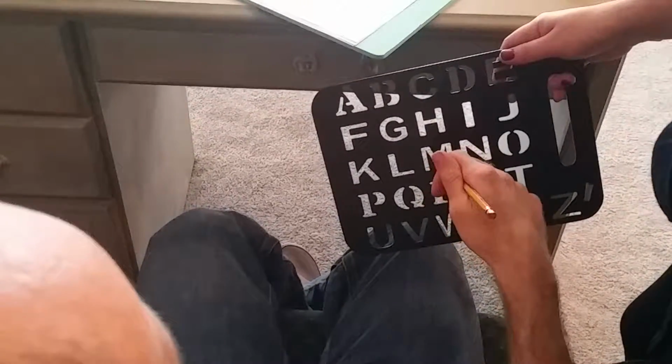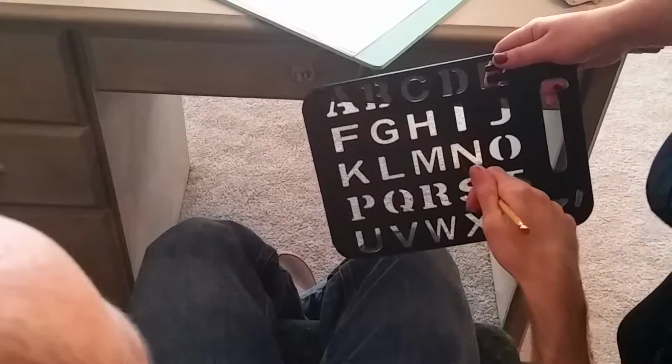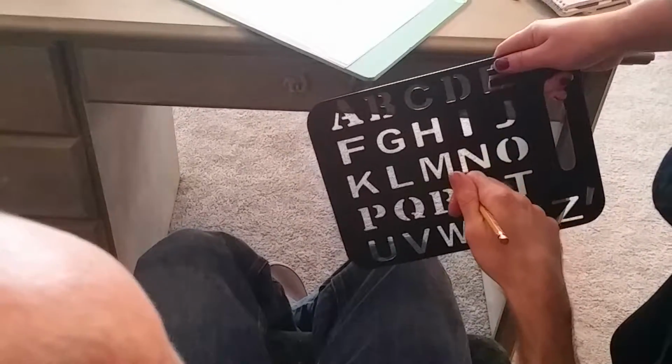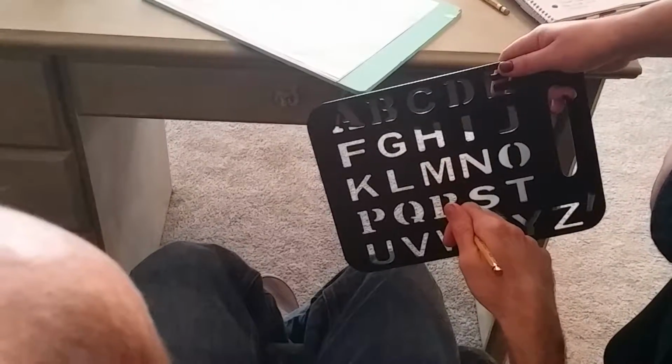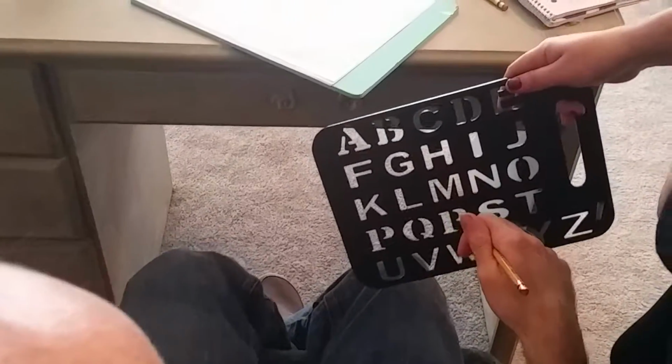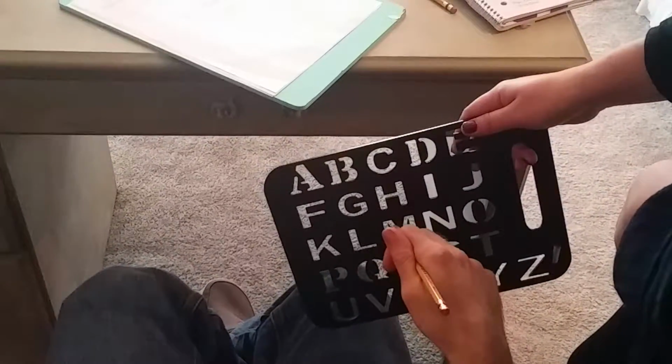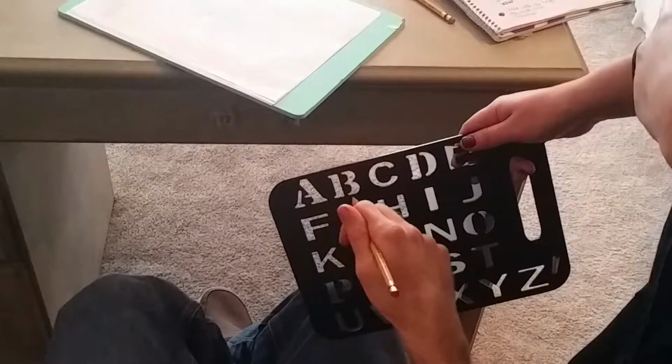Keep that elbow going down. Orb. O, very nice. And B. Keep it going. There. B, absorb. So the first step is to absorb.